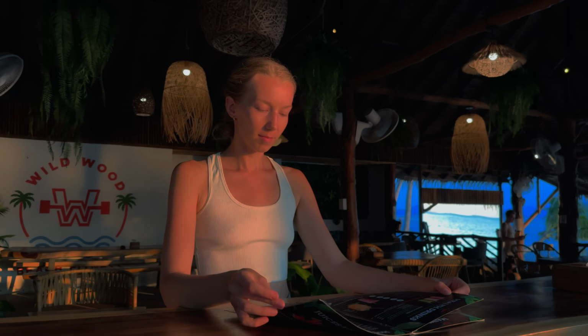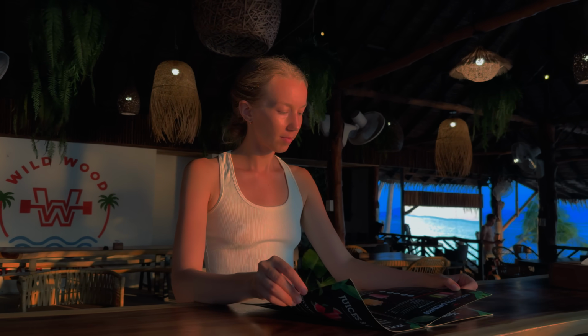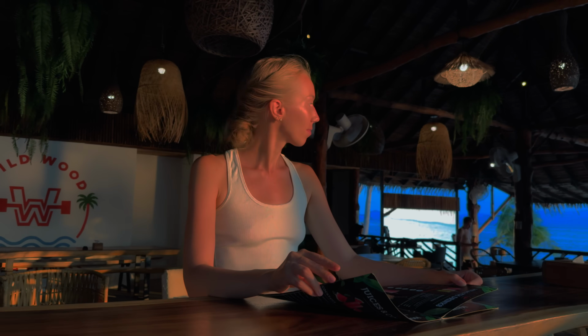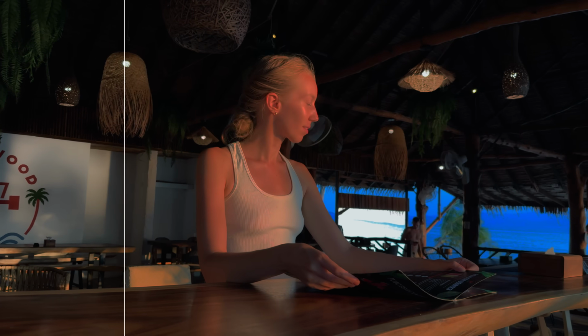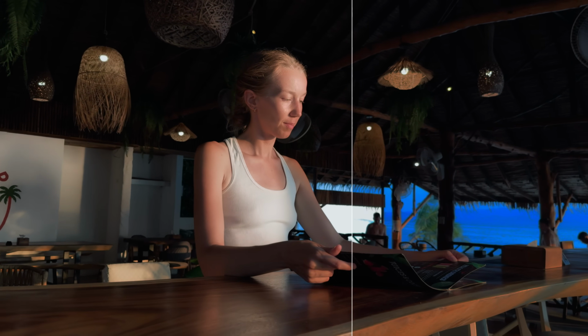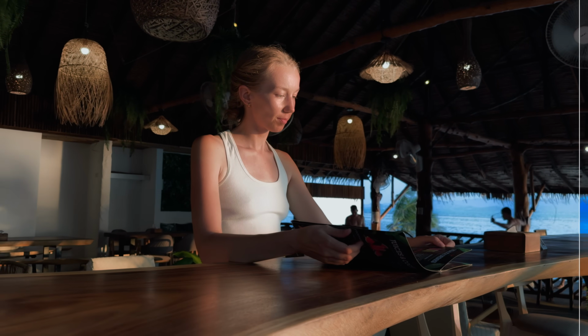And then we need to deal with this weirdness. This is the phone's inbuilt local tone mapping that is supposed to help with high dynamic range scenes, but in practice it often just makes skin tones look horrible. But yes, we'll learn a way to fix that too.